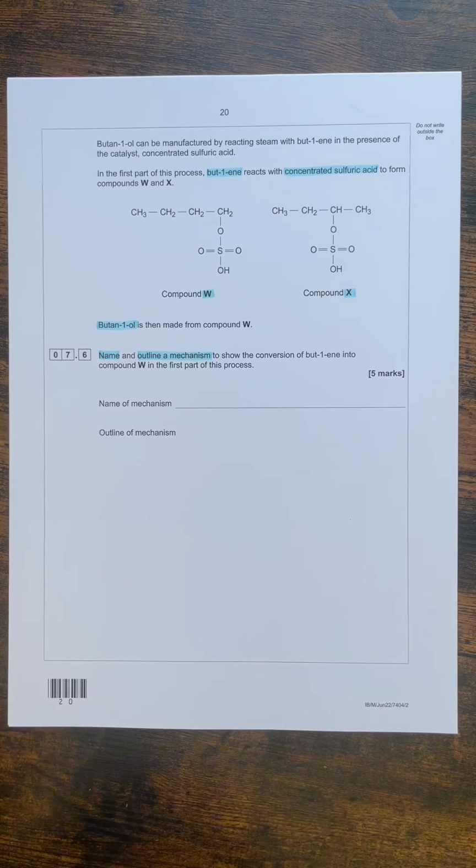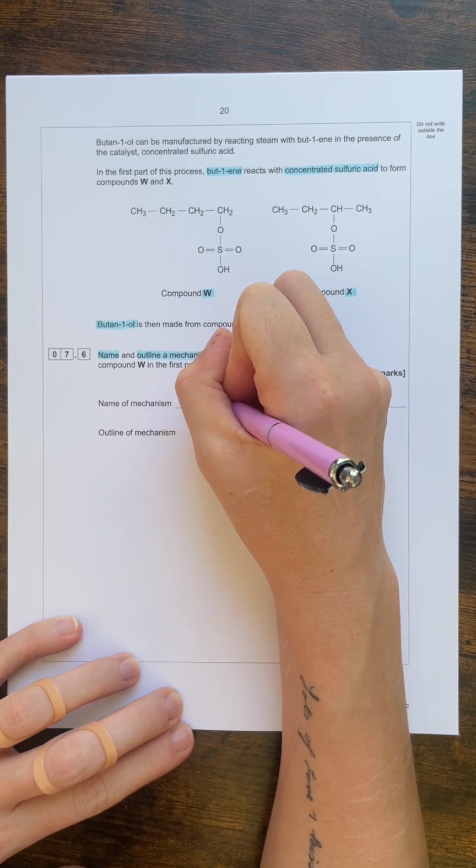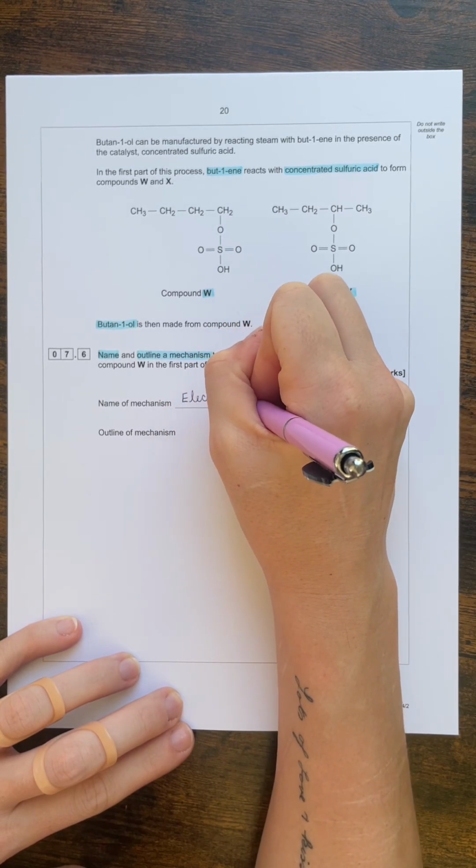Now, in terms of the name of the mechanism, this is something that in part will come from rote learning the different mechanisms that are used to, in this case, convert an alkene into this intermediate structure, which we don't need to know how to name, hence they've called it compound W, and then that can be turned into butan-1-ol. So there's a lot of rote learning in terms of mechanisms and knowing, right, if I'm going from this to this, this is the mechanism that it is. So the learning part of this is knowing that this mechanism is going to be electrophilic addition.